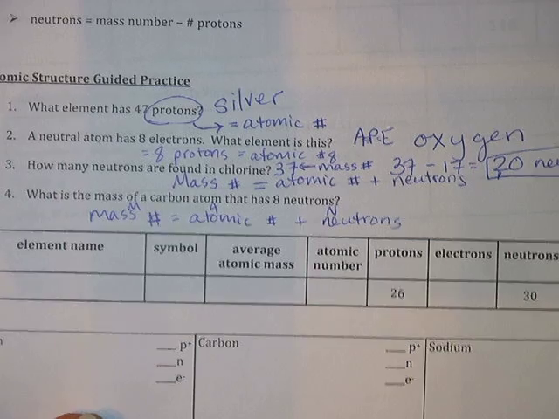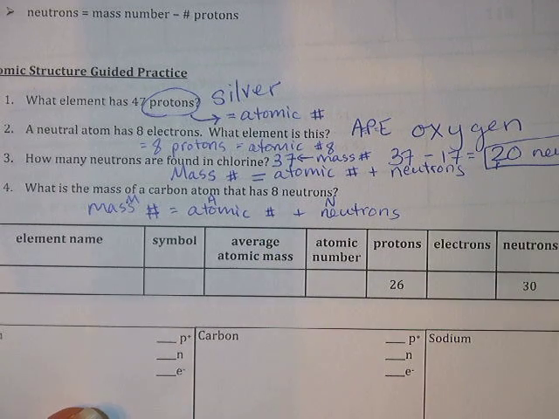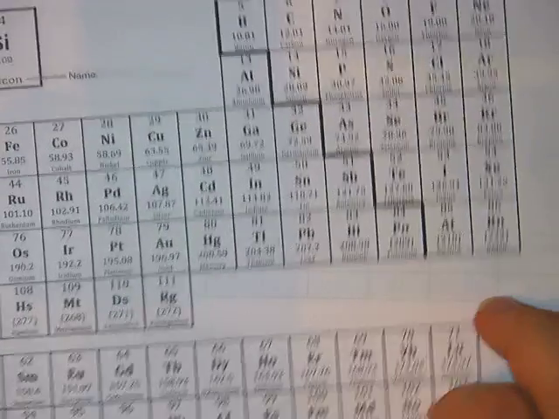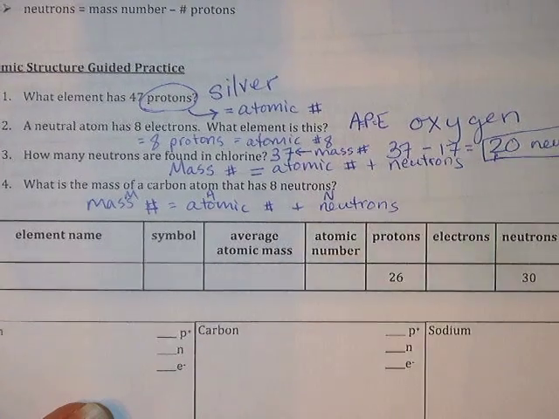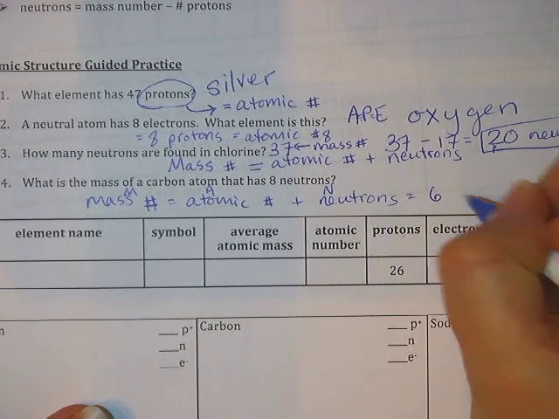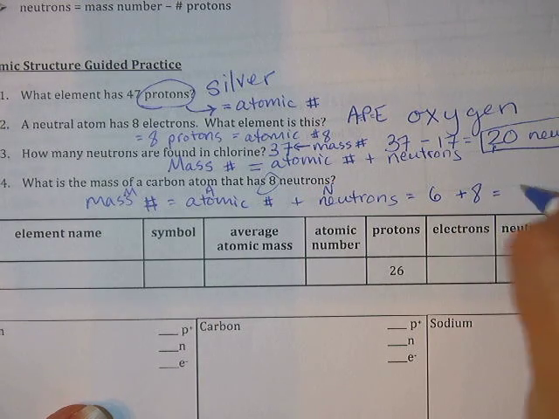So if we're looking for the mass number, we need the atomic number of carbon, and they're telling us there are 8 neutrons. So I go to my periodic table and I find carbon. Carbon's atomic number is 6. So I'm going to do 6 for the atomic number plus the 8 neutrons they told me. That's a mass number of 14.